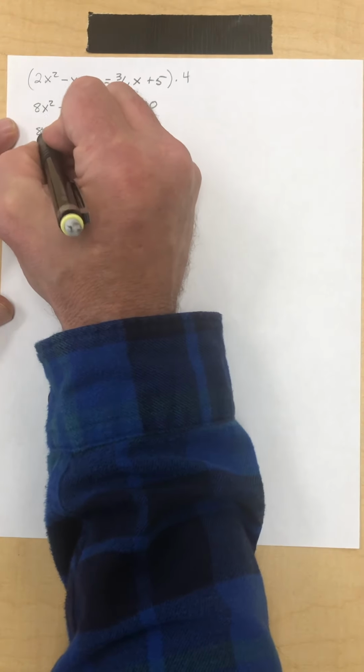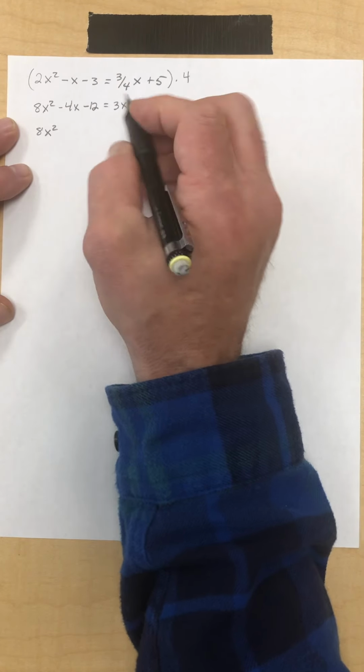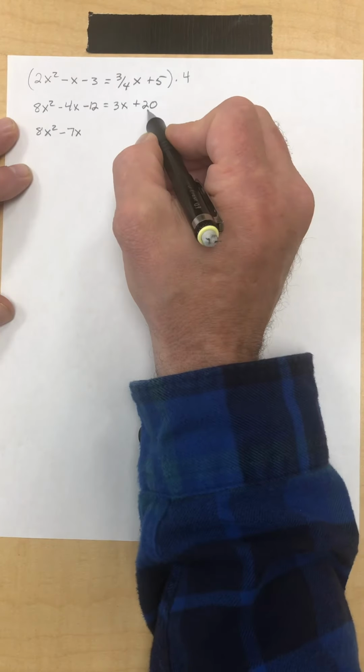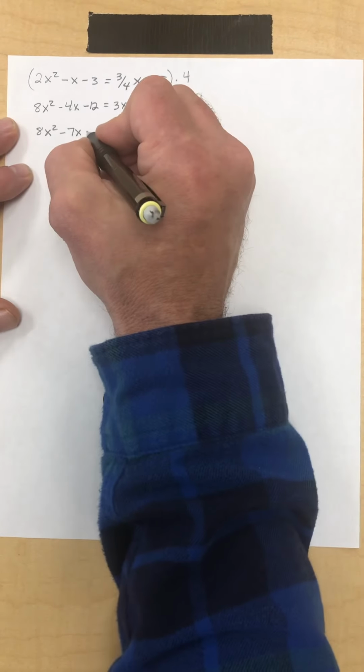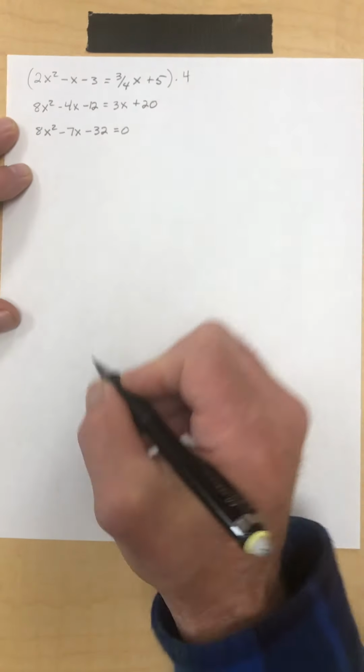So I get 8x squared. I bring this 3x over, becomes negative, so I'm going to get a negative 7x, and then I bring this 20 over and it's negative, so I'll give it negative 32 equals 0.